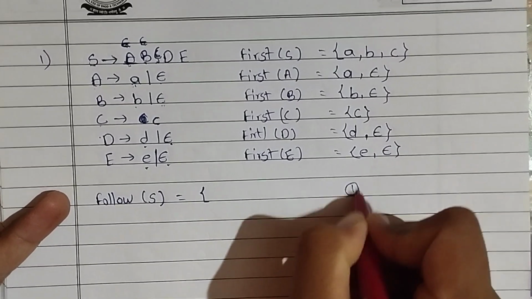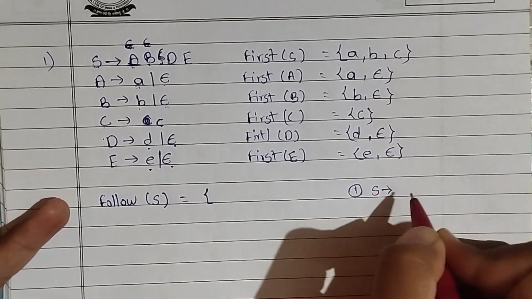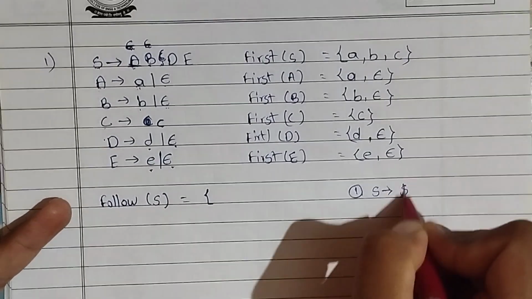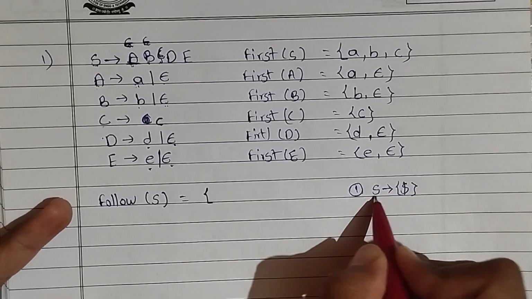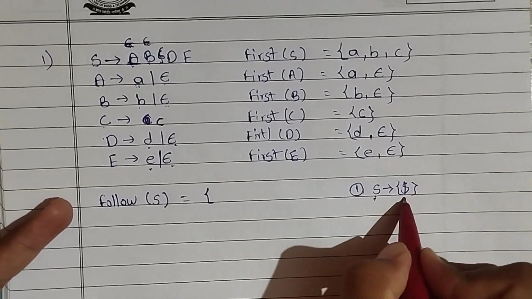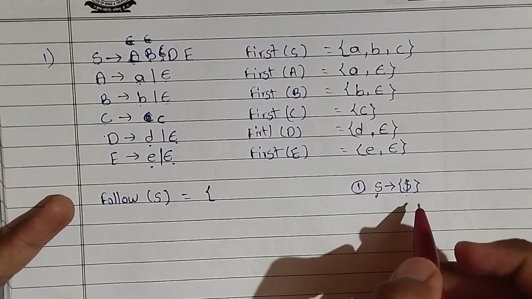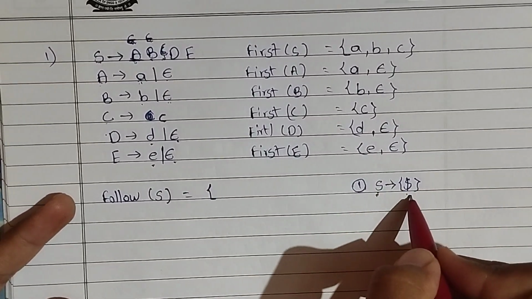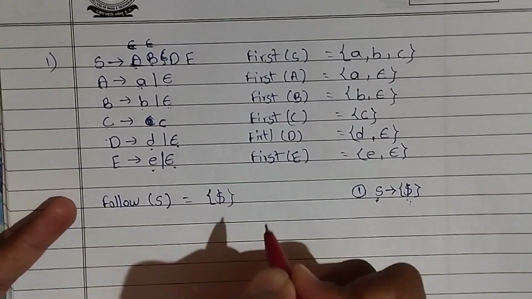Here I write the first rule: the starting symbol always gets dollar in follow. If anything is the starting symbol, then the follow of the starting symbol is dollar, which is fixed, and the remaining you then write, but dollar is always present in the follow of the starting symbol. So we write dollar here.